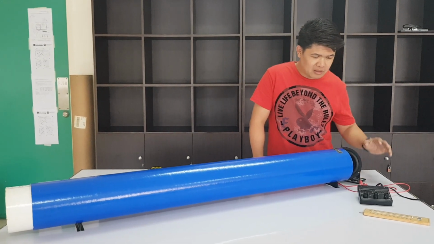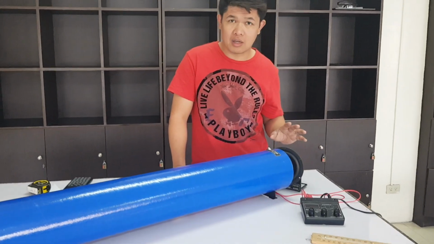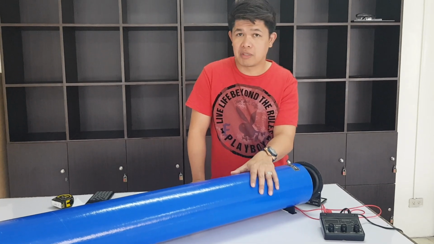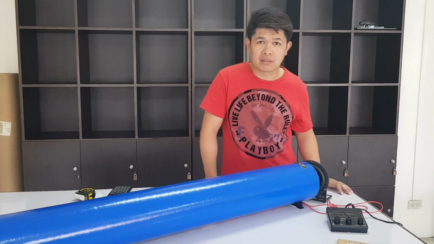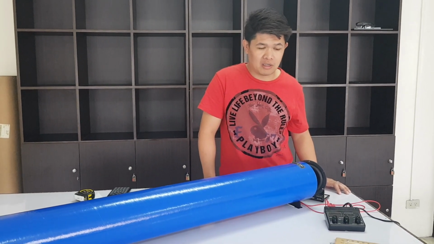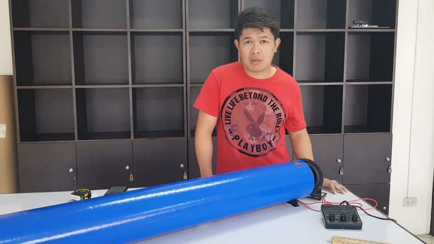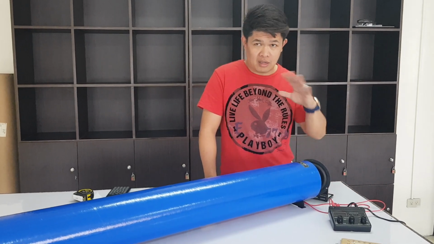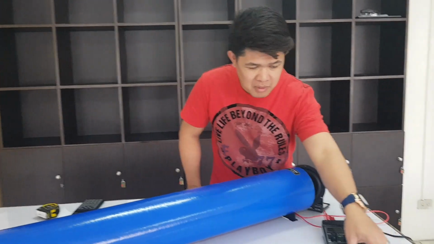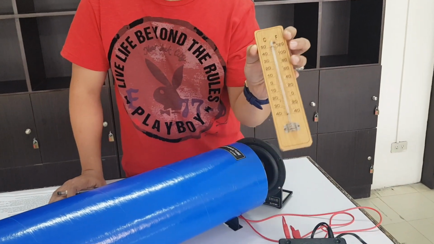We'll also be using the sine wave generator, which is connected to the open speaker, and this is called the economy resonance tube. What we will do today is compare the theoretical value and experimental value of the speed of sound wave, and the theoretical value will be based on the room temperature. The room temperature of this room is measured using the thermometer.